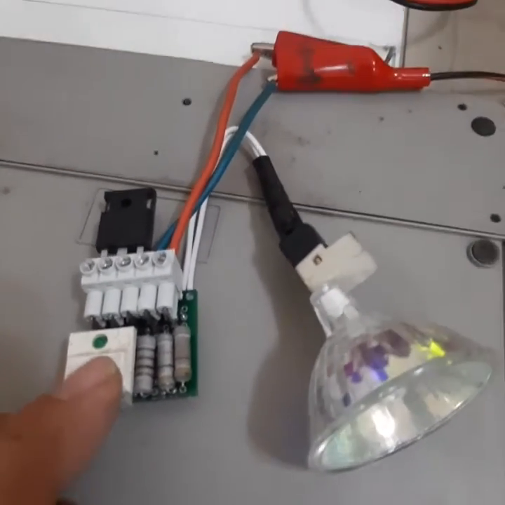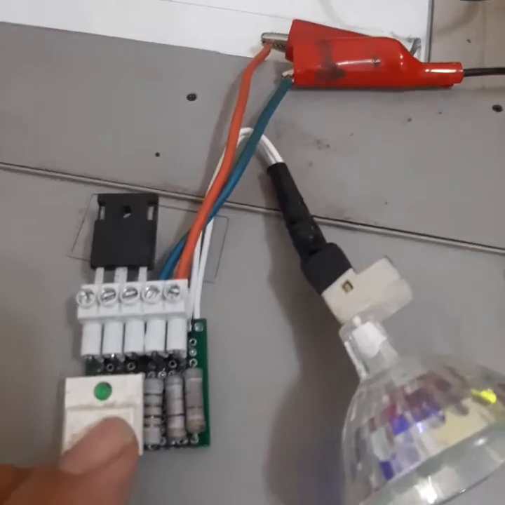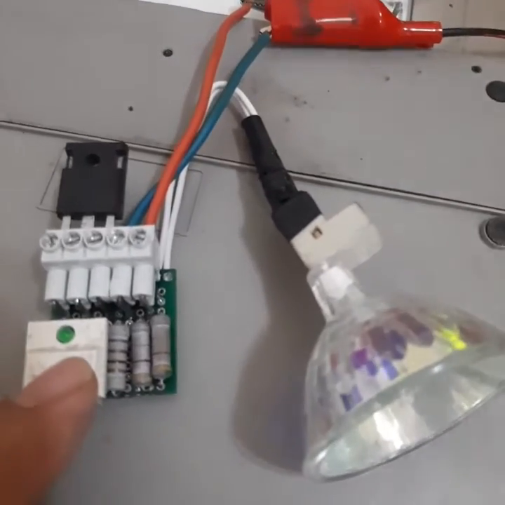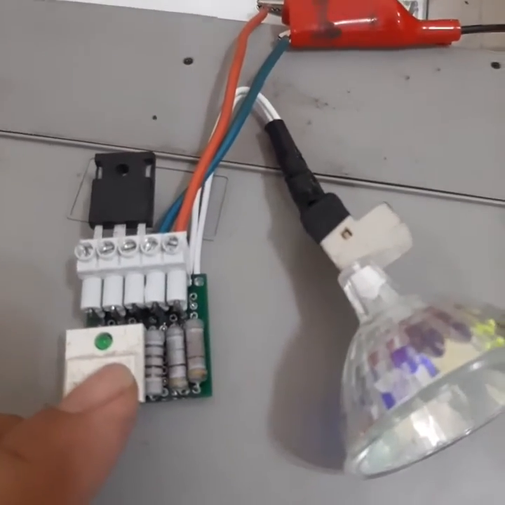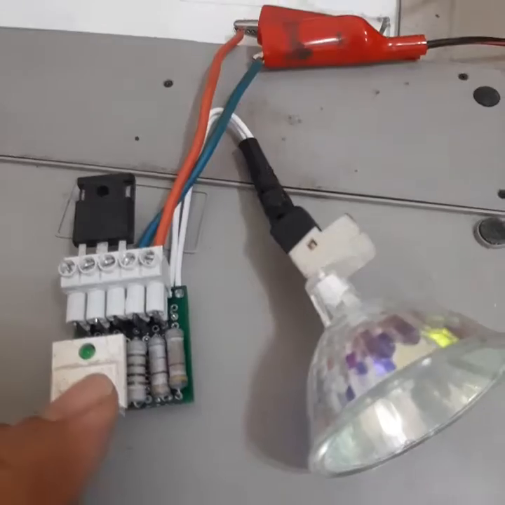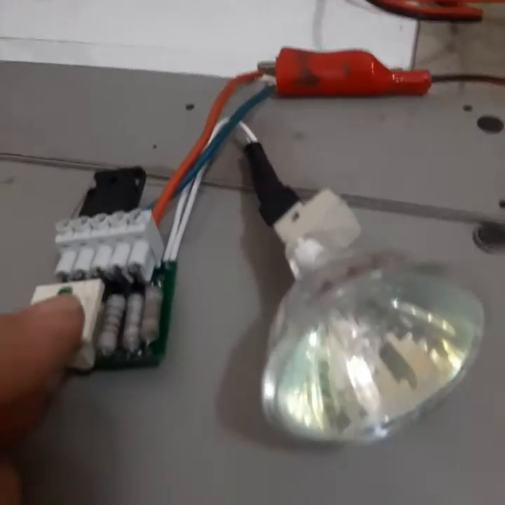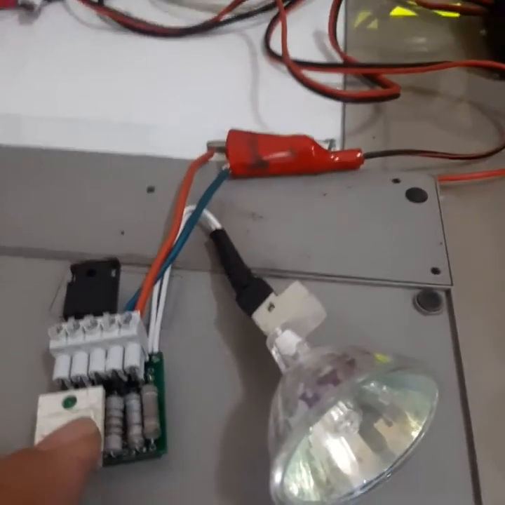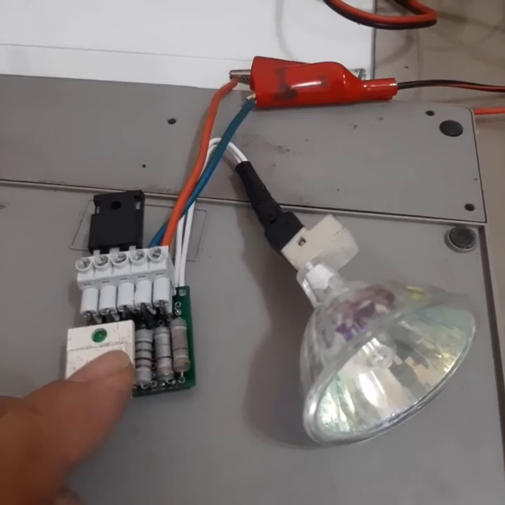This is called pulse width modulation. In the next video I will make one pulse width modulation circuit, and I will show you digitally how this circuit will control this transistor and this bulb. That's everything, and let's meet in the next video.